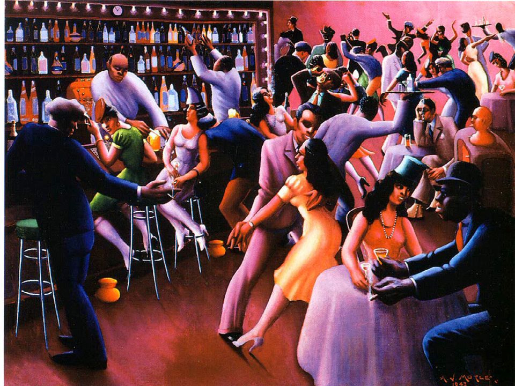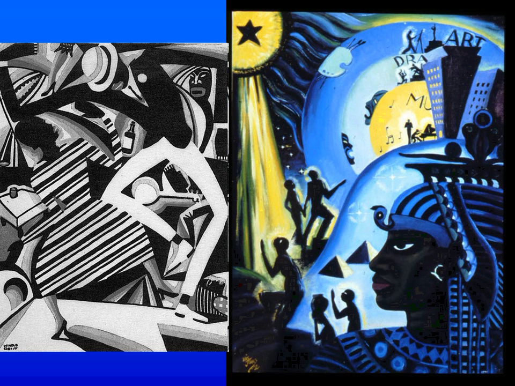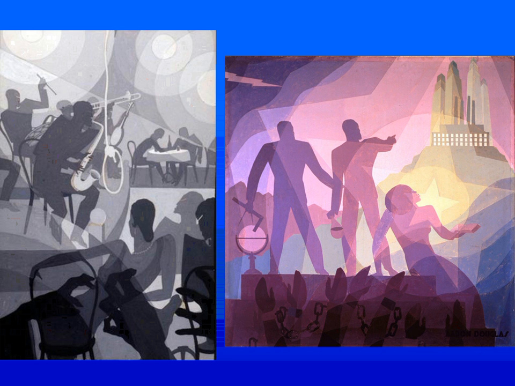Real vibrant colors, lots of reds and greens and purples, are very common in Harlem Renaissance art. Big themes include celebration of African heritage. You can see the Egyptian theme in this one, and also the sense of racial uplift. These are two good examples of what's meant by that.